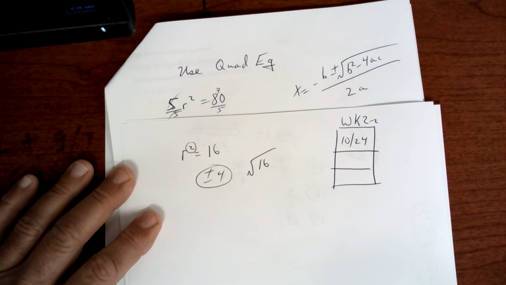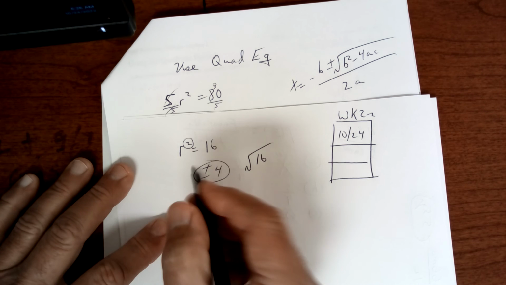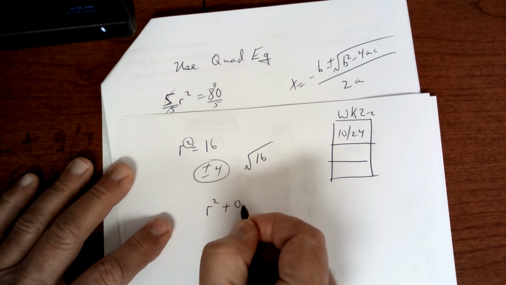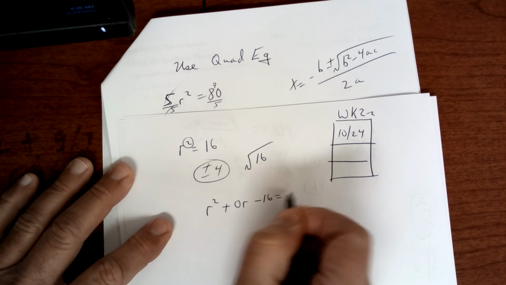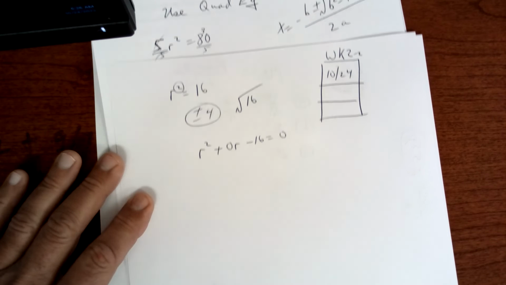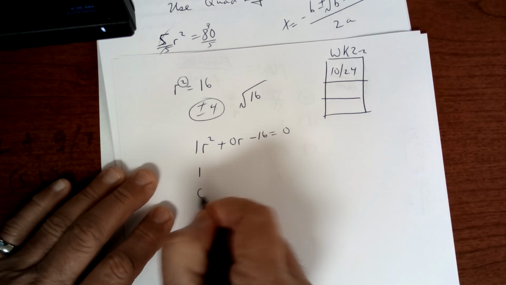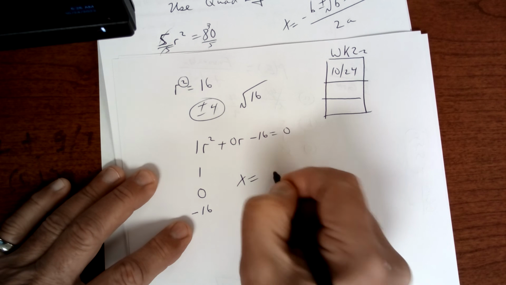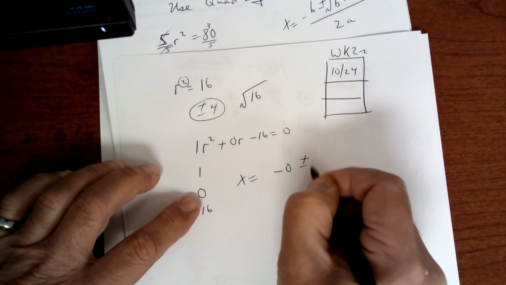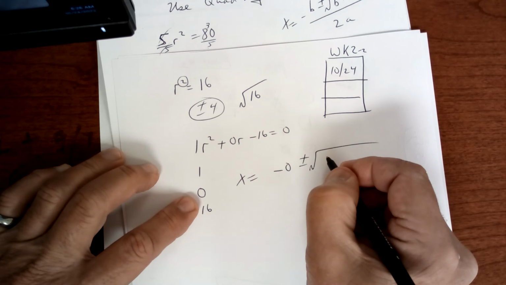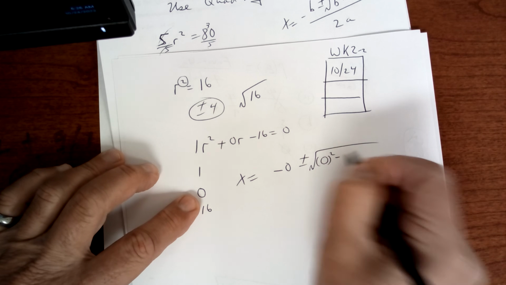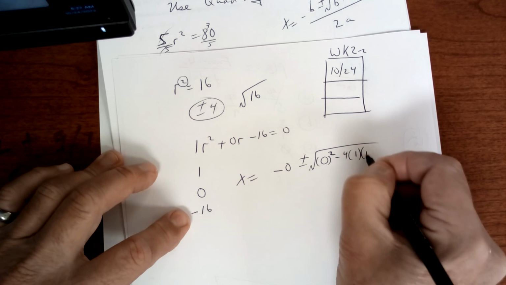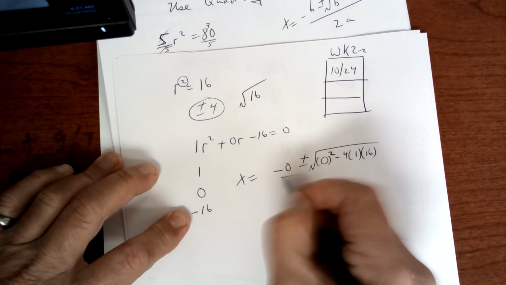But to do the quadratic equation, you would set it equal to 0. So you'd say r squared plus 0r minus 16 equals 0, and then you'd have to work that out. So your a is 1, your b is 0, and your c is negative 16. So x equals negative b plus or minus the square root of b squared minus 4 times a times c, all divided by 2 times a.